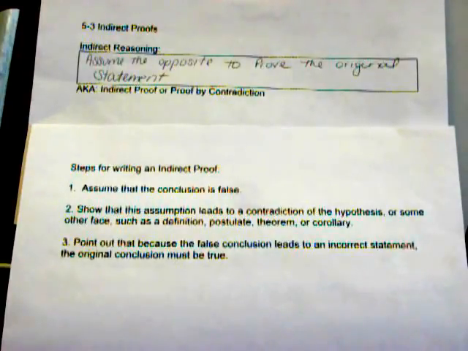Alright. So what I'd like you guys to do right now is turn the page, look at example number 1. They tell you to state the assumption you would make to start an indirect proof for each of the statements. So pause this video, look at all of those statements, and state what the opposite would be.